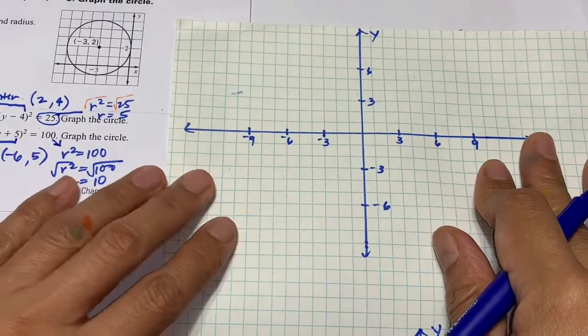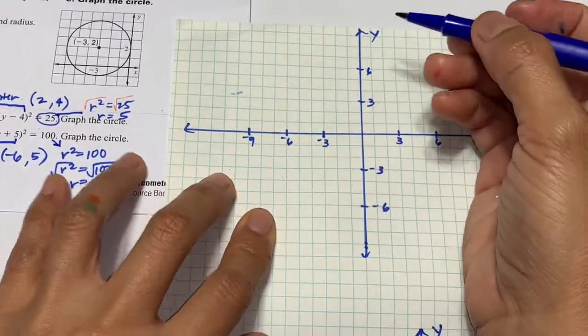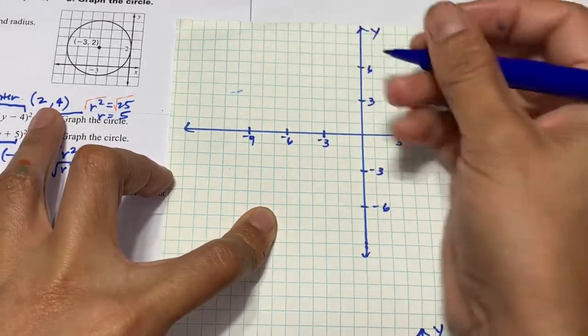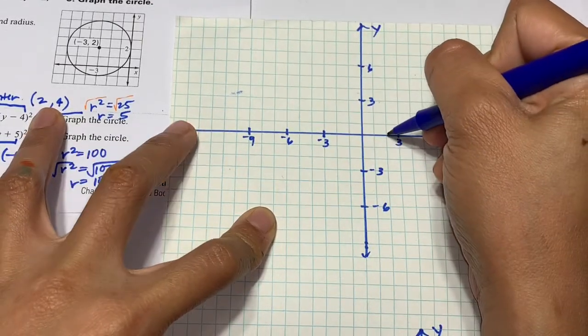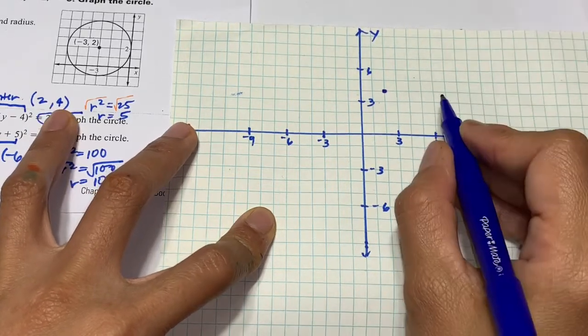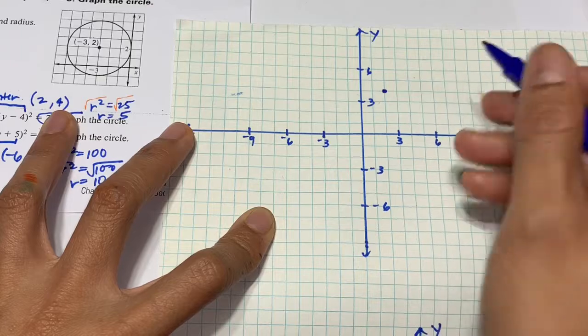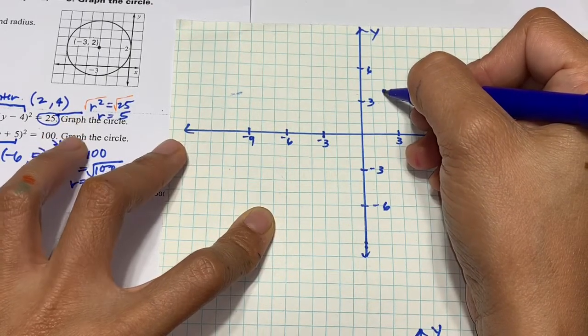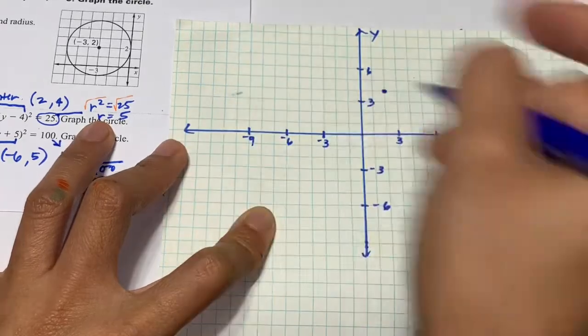Okay, here's the first one. Center is 2, 4. 2, up 4. And then the radius is 5. We're gonna sketch, everybody, so we're just gonna do a quick one. If this is the center, we can only count straight.